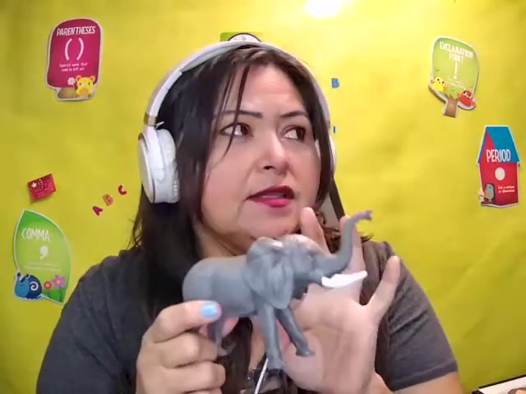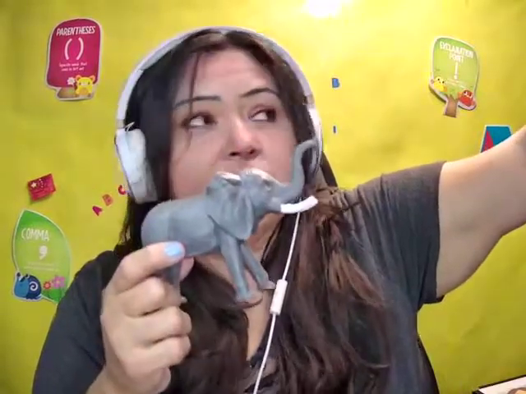So I pulled these out to use here, but I'm also using the elephant. Not only because we're going to talk about the tusks, the trunk, the tusks. I'm sorry, but we're also going to talk about big, small, medium, and large. So this is going to play the part of the large, small, and the medium.